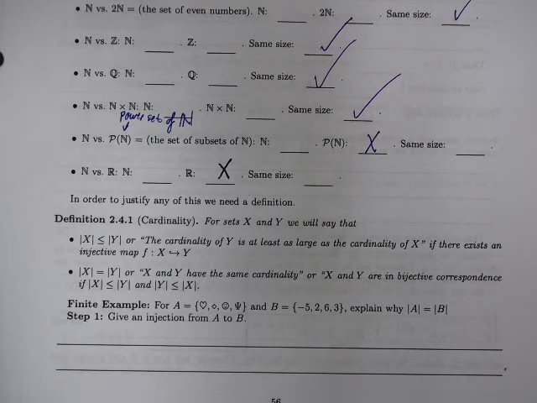And in reality, that's a theorem. The more standard definition of what it means for two sets to have the same size will appear a little bit later in these notes. So let's go ahead and check some things.